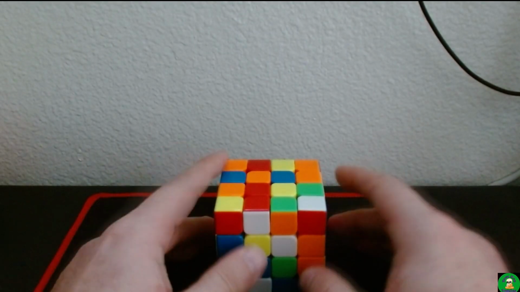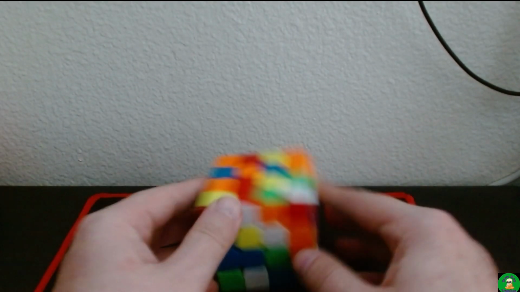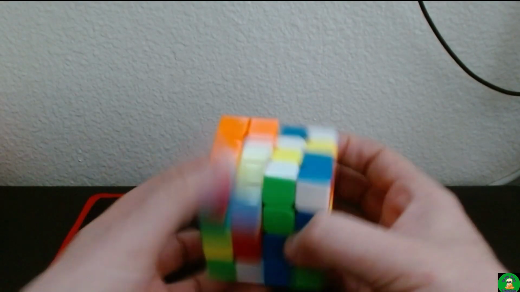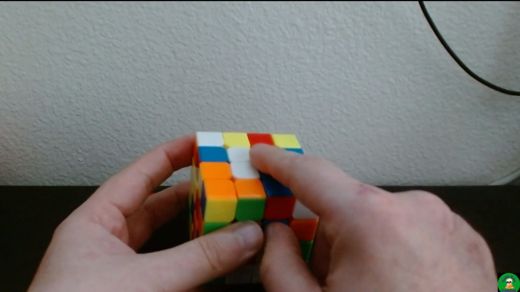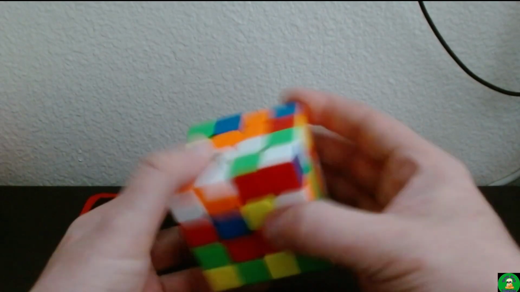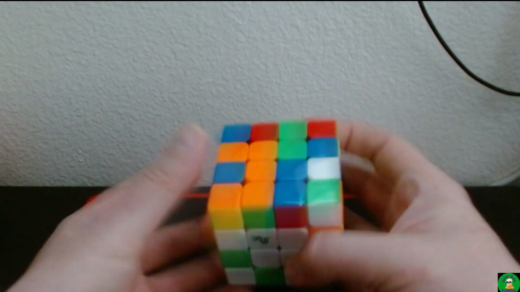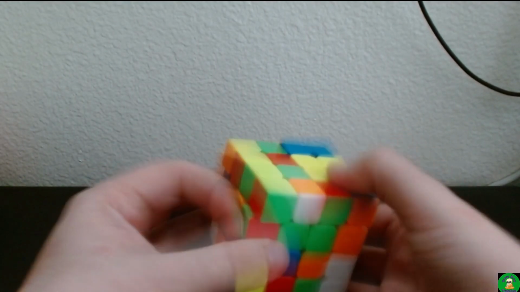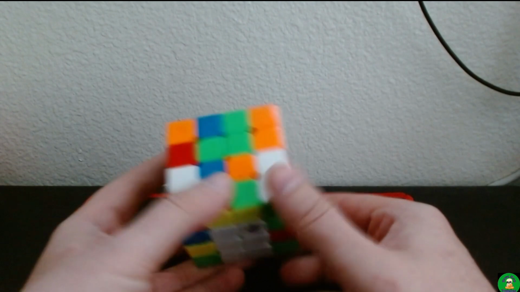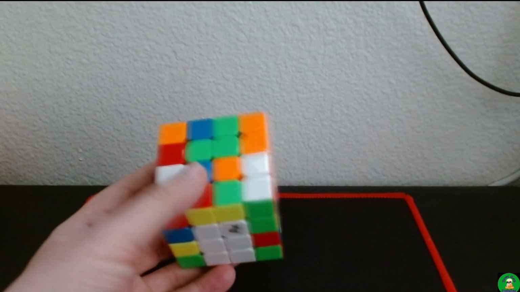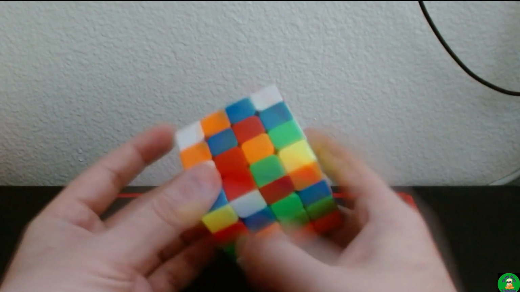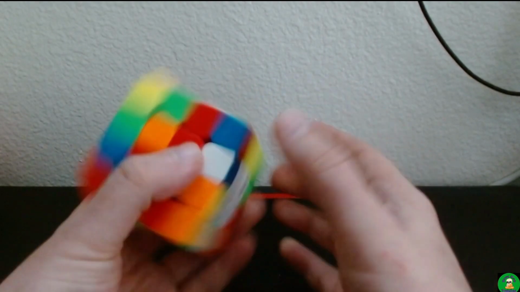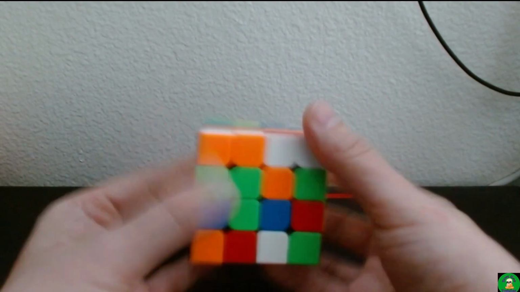Now that we have that notation, what we're going to do is start off with doing all of the centers, just like how we do with the reduction. There's the white. Now I am expecting you to be able to solve 4x4 normally and the 3x3 as well. So, basic stuff. Okay, let's go ahead and get this.